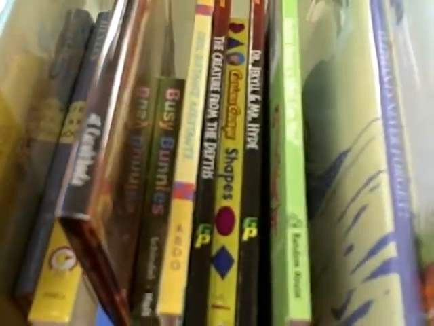So we've gone through and checked everything off, except we didn't find that mythological creatures book. So we're going to just look through this a little more to see if we can find it. Maybe it just got pushed back or something where we can't see it.